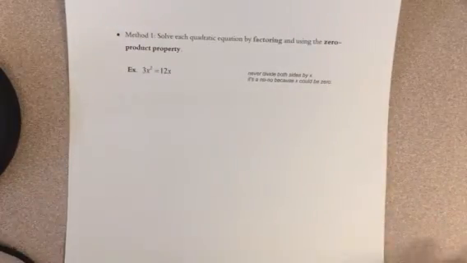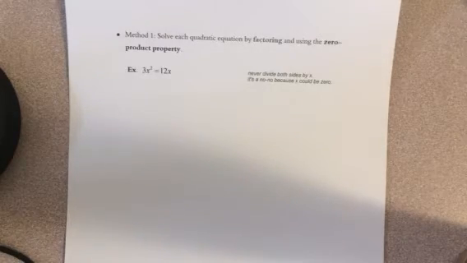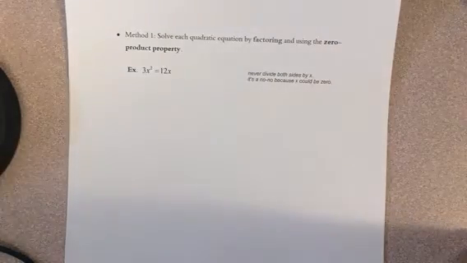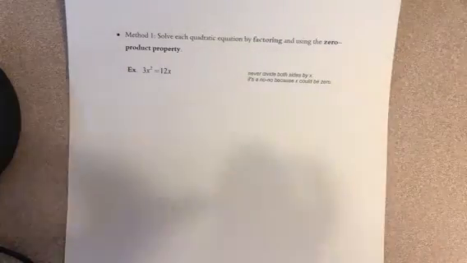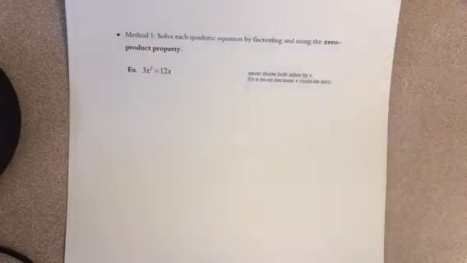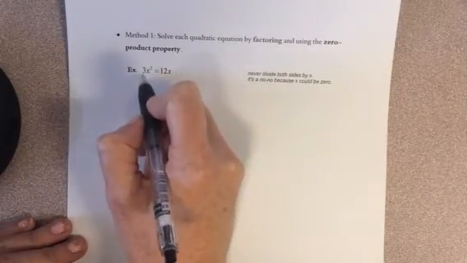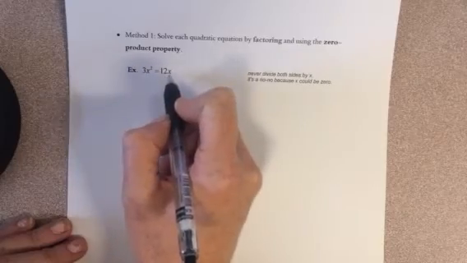So one method of solving a quadratic equation is to factor using the zero product property. So this just tells us that the terms that we come up with when we factor, we can set those equal to 0 and solve for x. So let's practice that. You might be tempted to divide by x on each side, but you shouldn't do that as your first step.